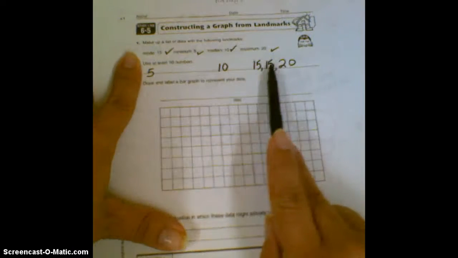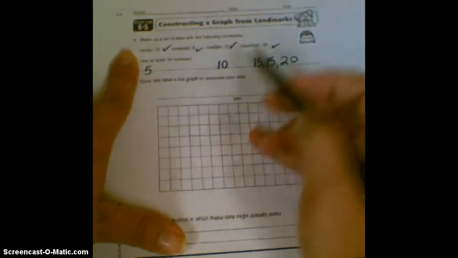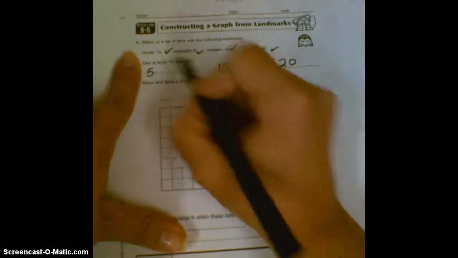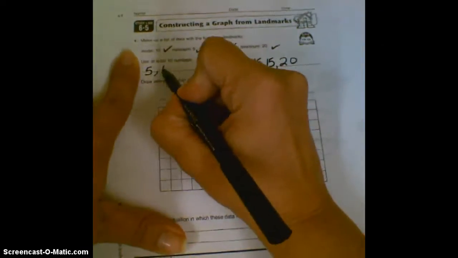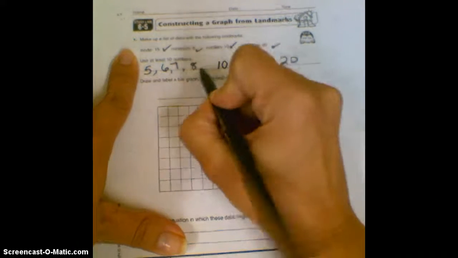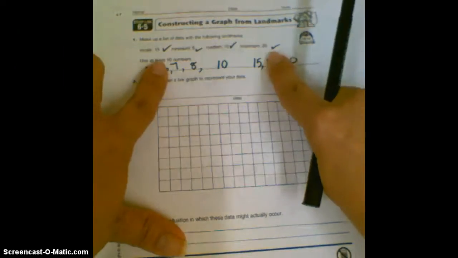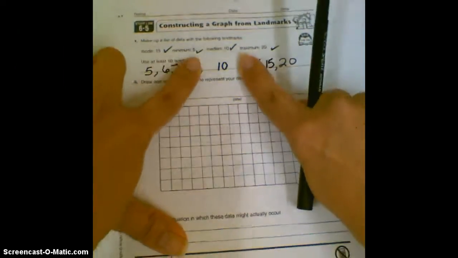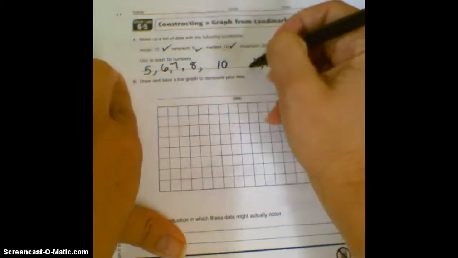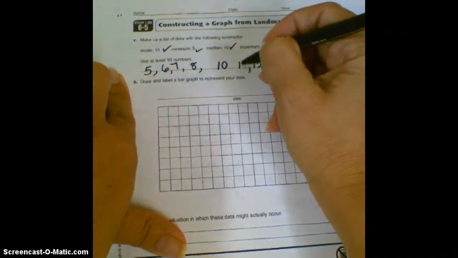1, 2, 3, 4, 5. I've got 5. I need 5 more, keeping in mind 10 needs to be in the middle. So it looks like I could add a couple over here. I'll add a 6, a 7, and an 8. And I need a couple more. I should probably have one over here. Maybe I want to do another 15.